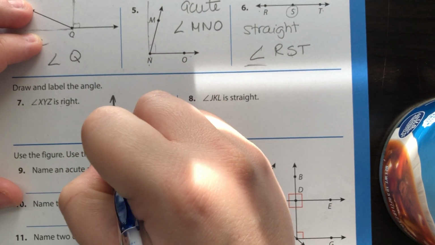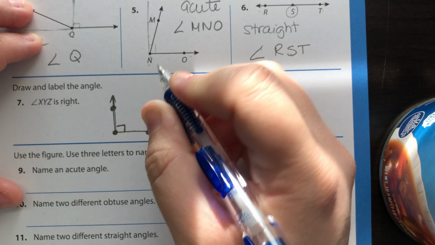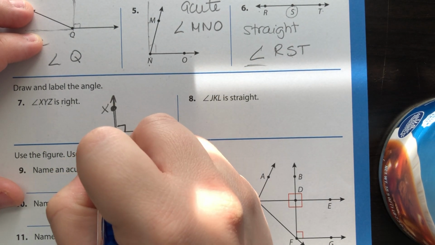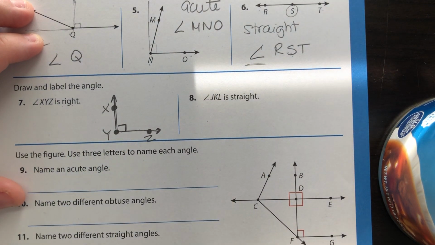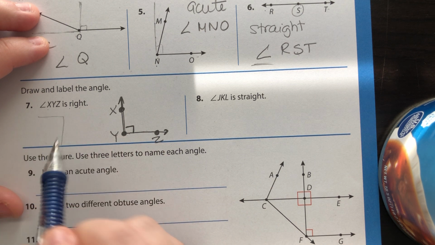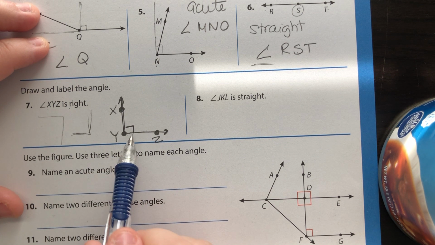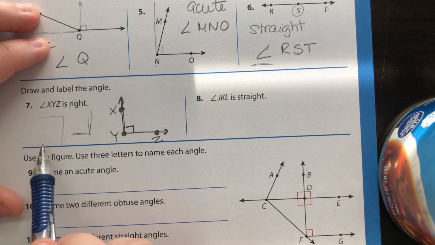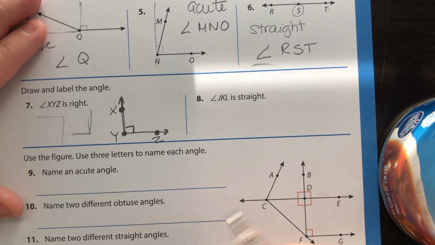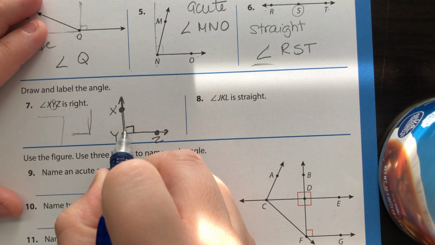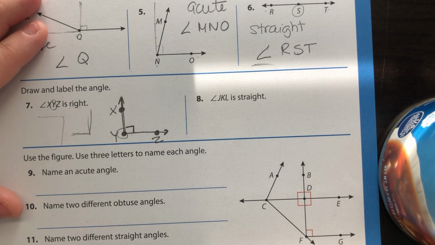Dot here, dot here, dot here. This could be X, this would be Y, that would be Z. Like I said, you could have drawn this angle this way, you could have drawn it this way, so it doesn't necessarily have to be facing that direction, but this is just the one I chose. And as you can see, Y is the shared endpoint because it's in the middle.